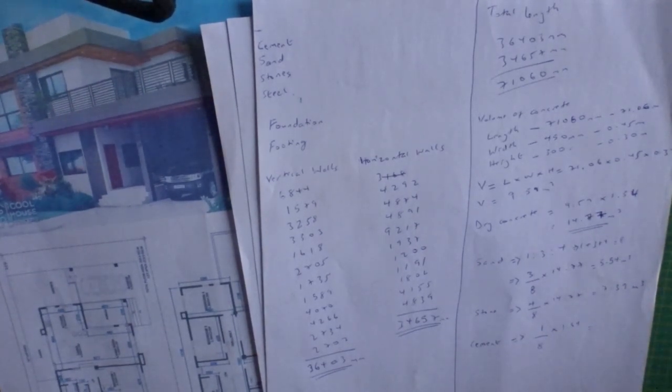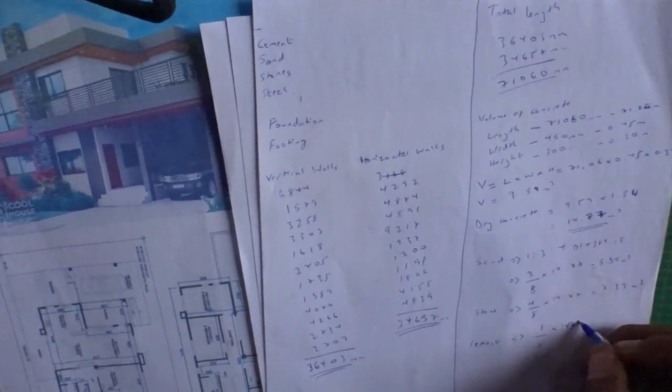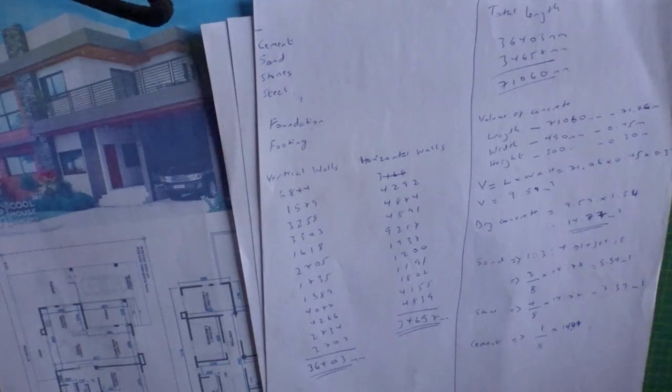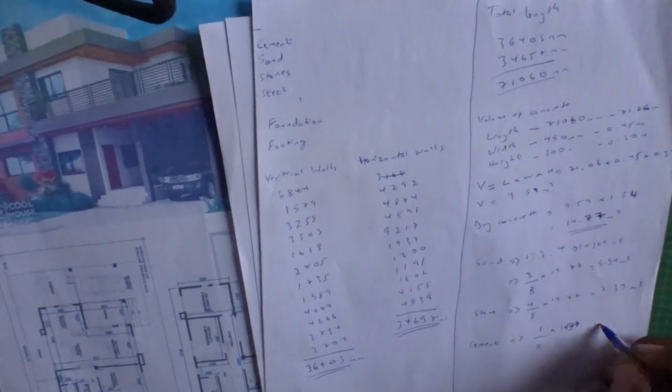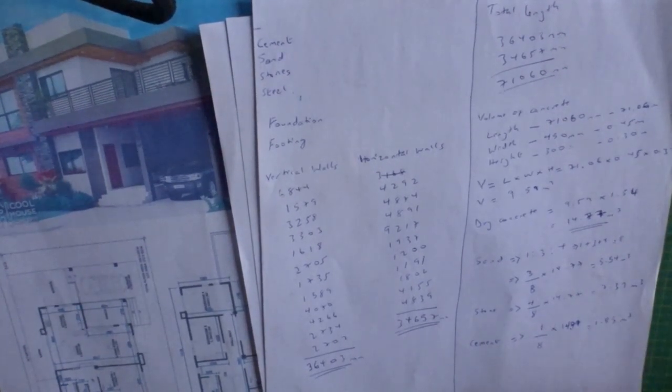The same 14.77, my bad. So let me just change it to 14.77. And when we multiply 1 by 8, 1/8 times 14.77, we have 1.85 meter cube of cement.